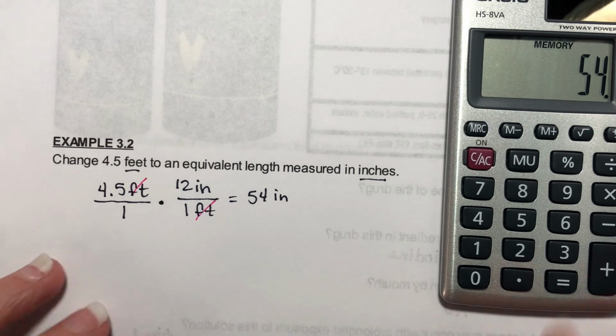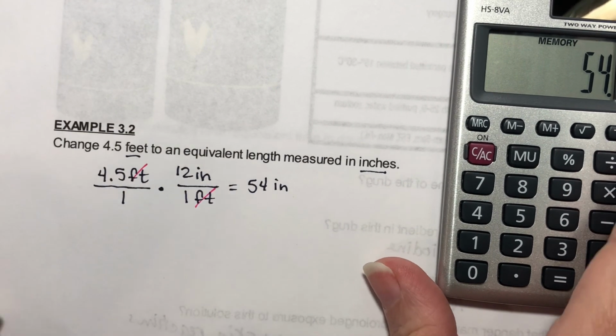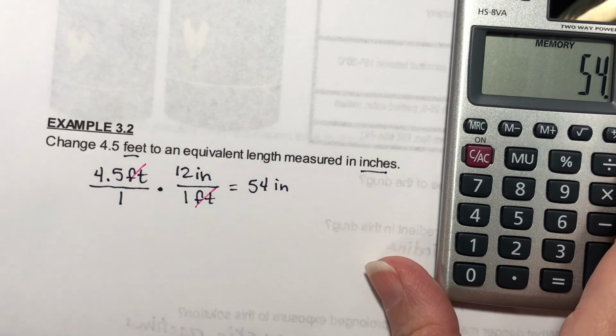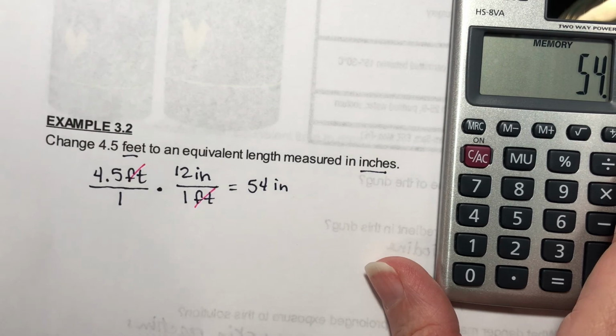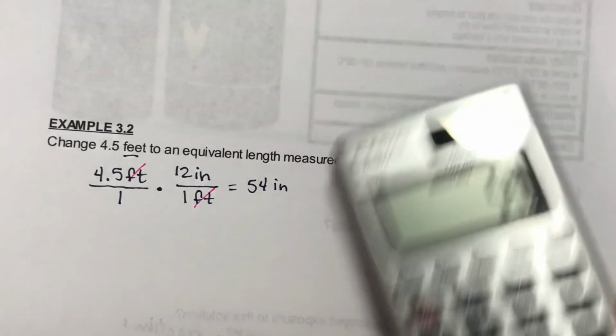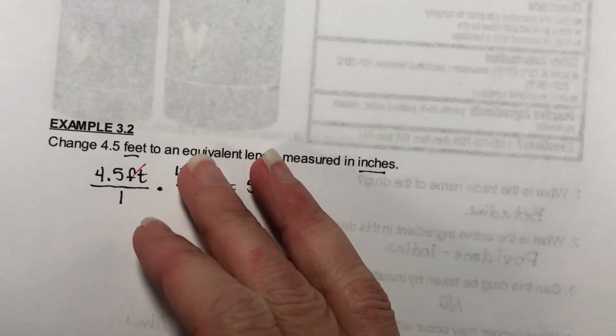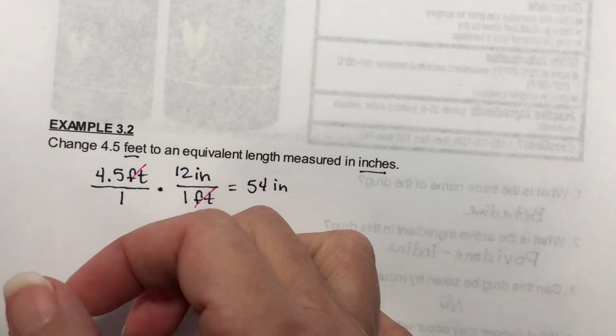Don't forget to write down your units. If you don't have your unit, your answer is going to be wrong. It's very important as a nurse that you always keep your units around. Okay? All right, let's see if I'm able to turn the page. We will go on to, all right, here we go, 3.3.